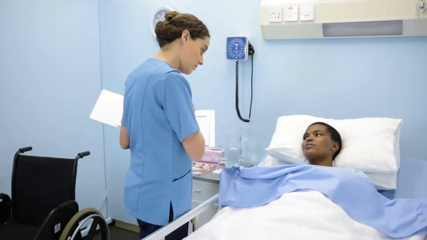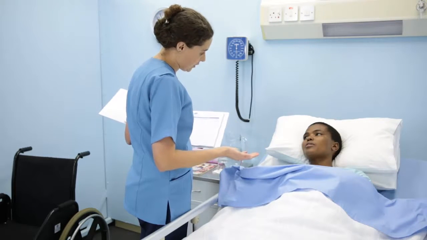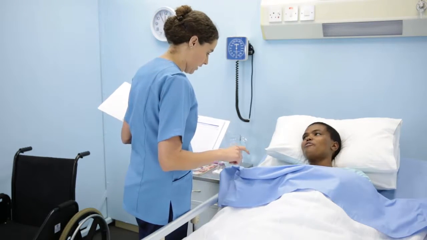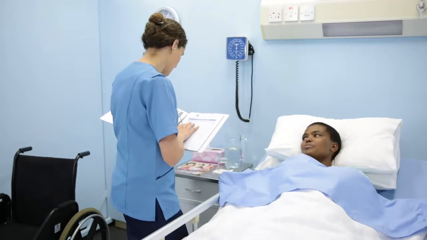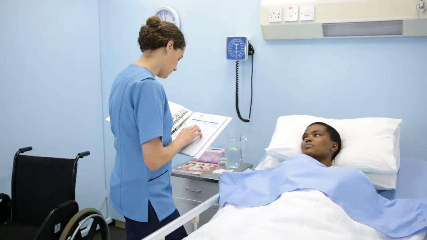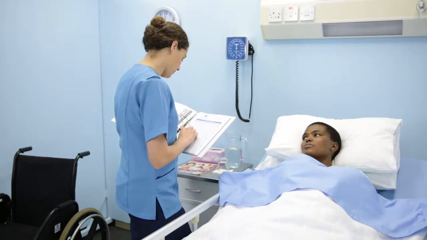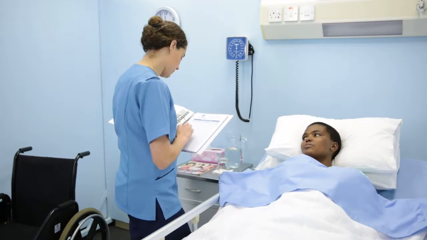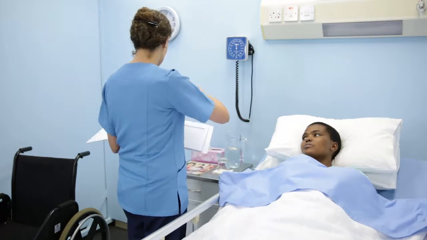Explain the procedure to the patient and obtain the patient's cooperation during the procedure. Check the patient's medical records and the nursing care plan for conditions that may influence the patient's ability to move or to be repositioned.